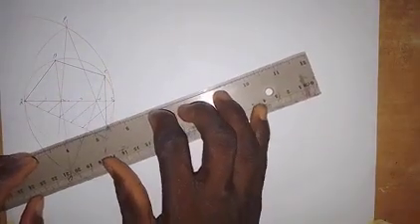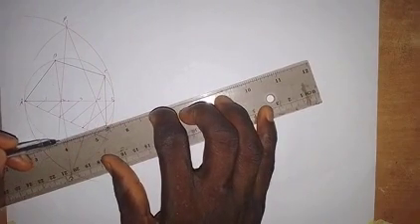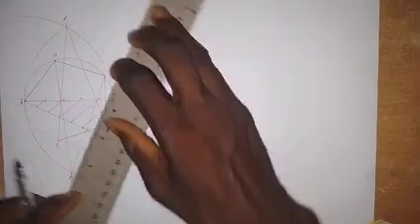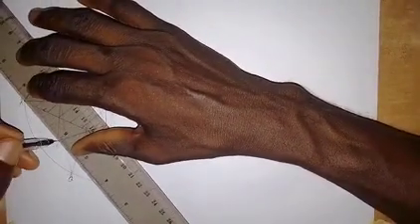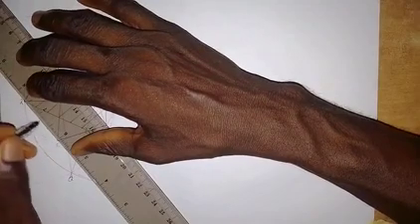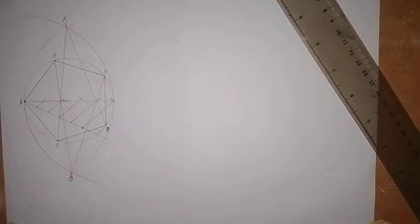If I join points C and D together, I have another side here. If I join points D and E together, I have another side here. If I join points E and A together, I have another side here. So this is it. If you look at it, this is a pentagon. It's as simple as I've done it here.